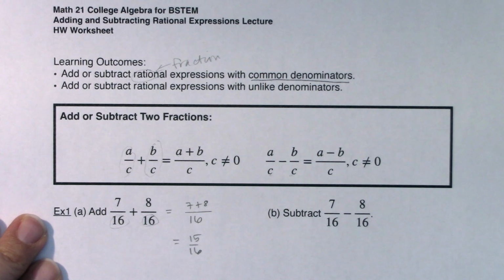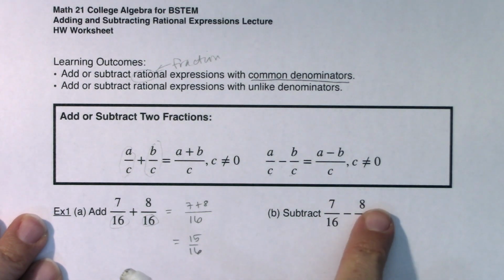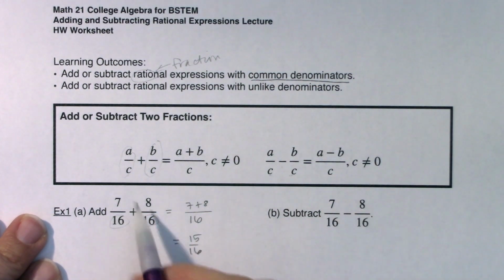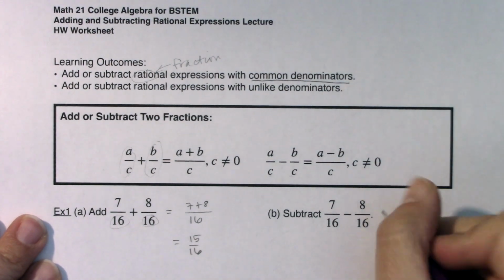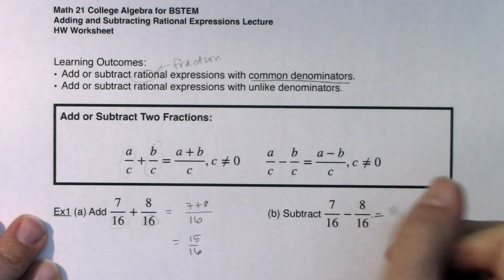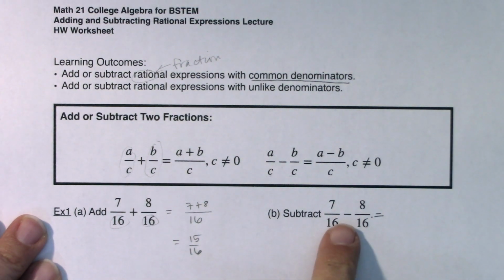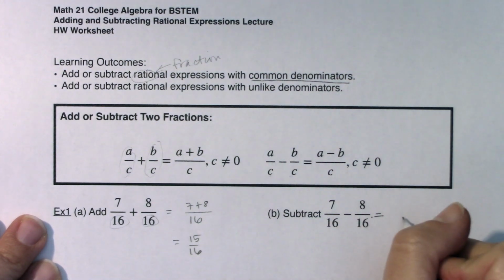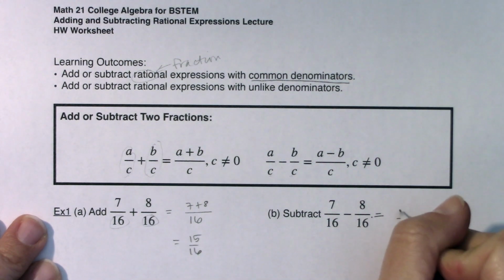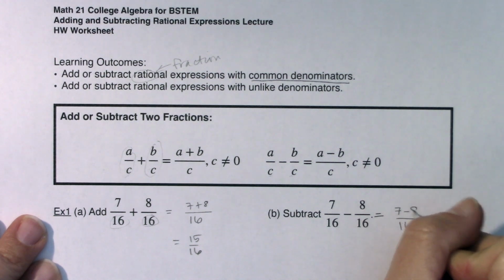That's my answer. And similarly over here, I'm subtracting. You can see the operation, the linear operation went from addition to subtraction, but it's the same idea. I'll put the equal sign here, and there's not a whole lot I have to do because these denominators are already common. So I will keep the denominator and I will do the numerators with 7 minus 8.